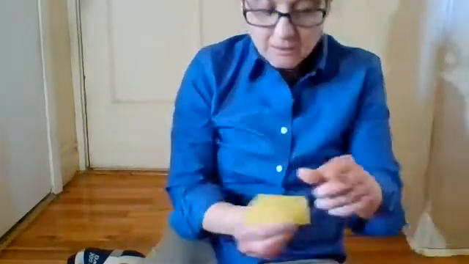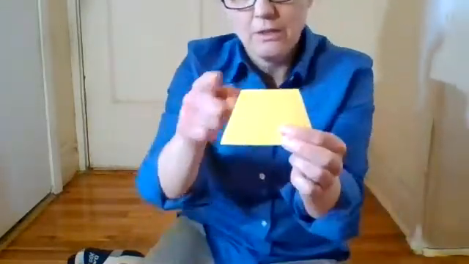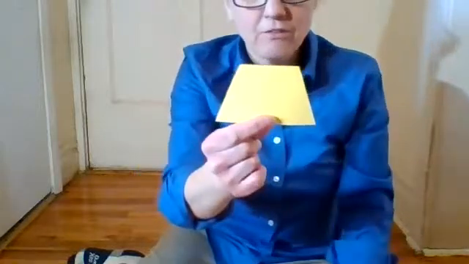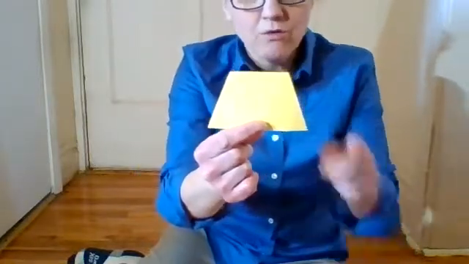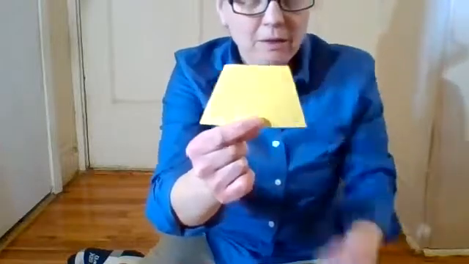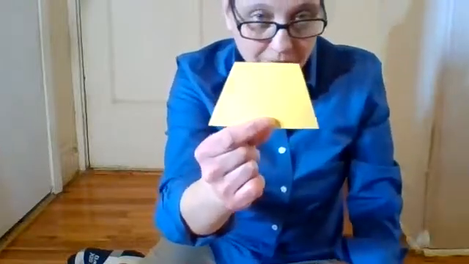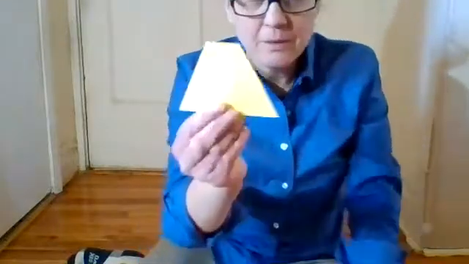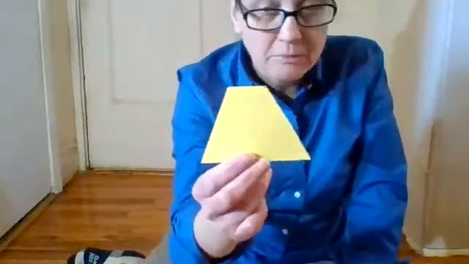Another common trapezoid, kind of related to our triangle, is an isosceles trapezoid, which has two congruent sides. And finally, we just have a scalene trapezoid.